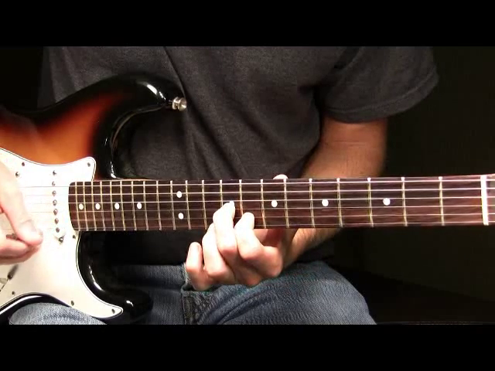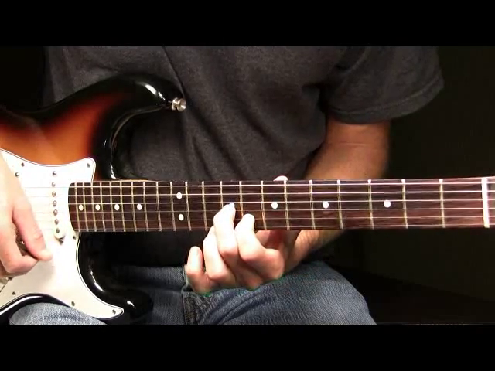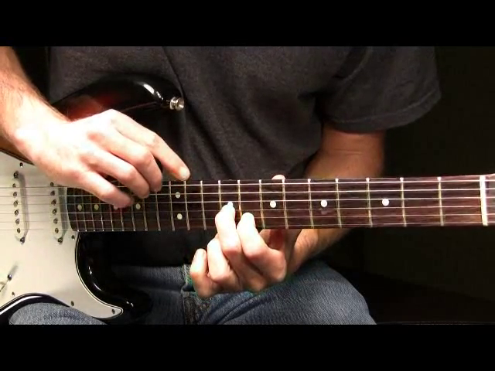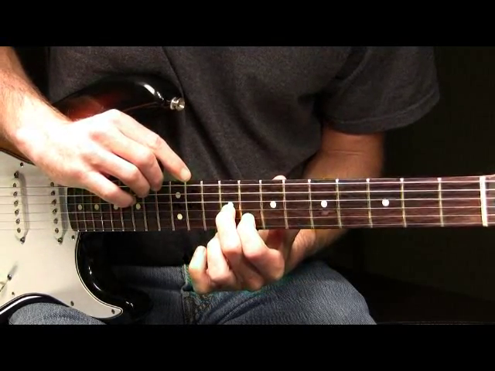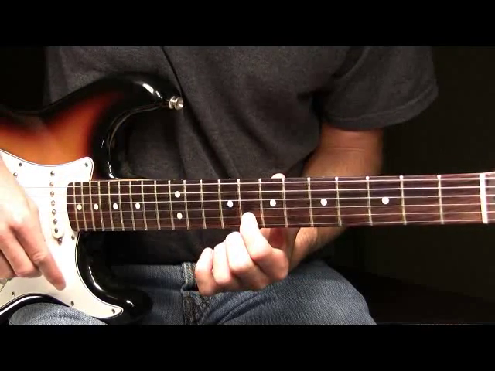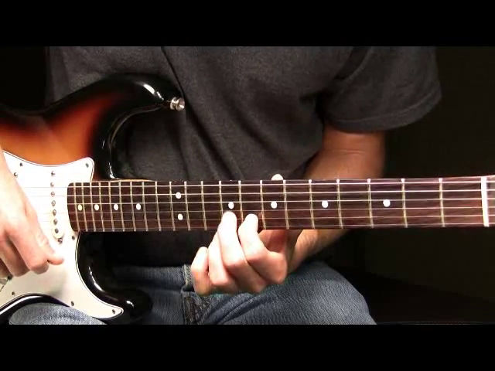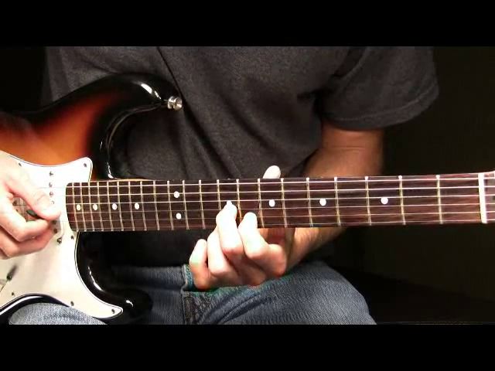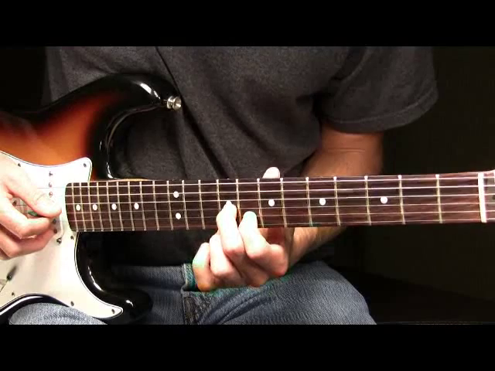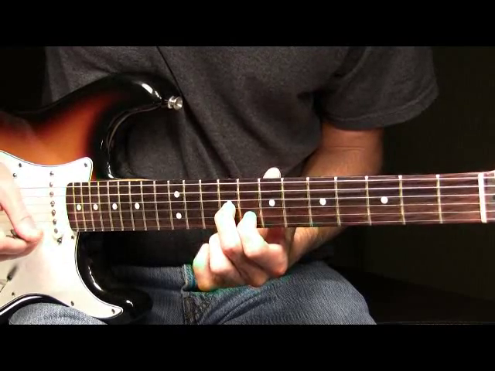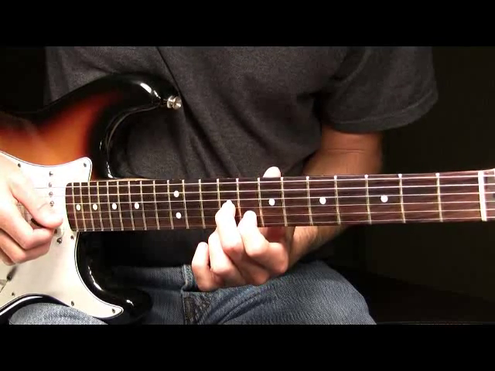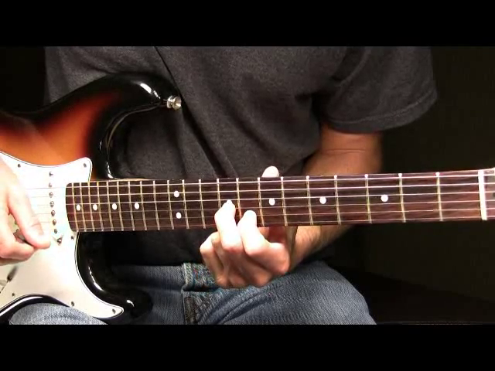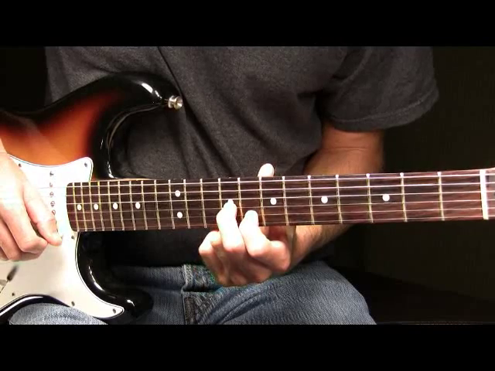Then next, I've got those two fingers still where they are, which is my middle finger on the 9th fret of the G, and my pointer finger on the 8th fret of my B string. What I'm going to do next is pick the 9th fret of my G, where my middle finger is. Then I'm going to pick the 8th fret of my B string, where my pointer finger is, one time. And then after that, what I'm going to do is this.